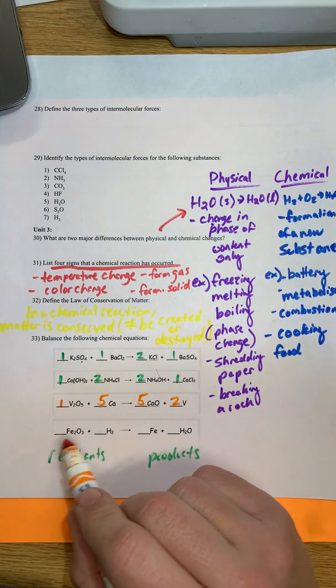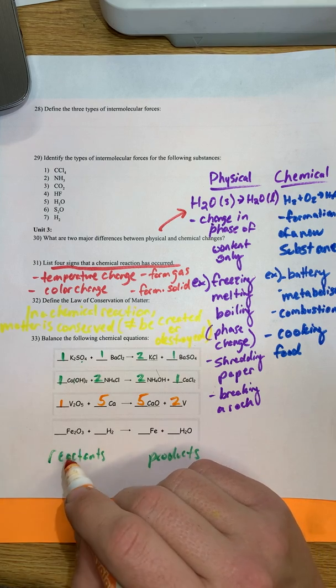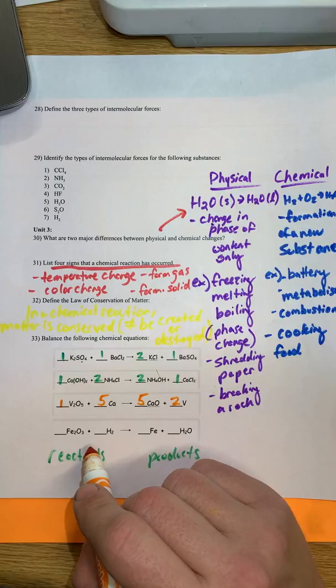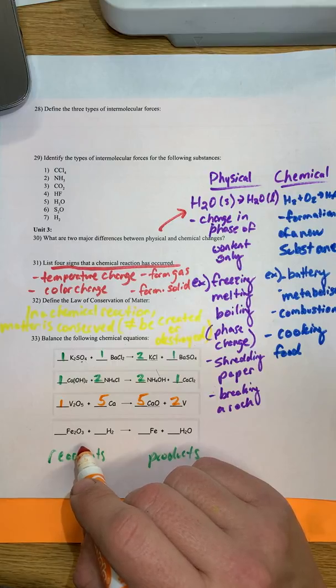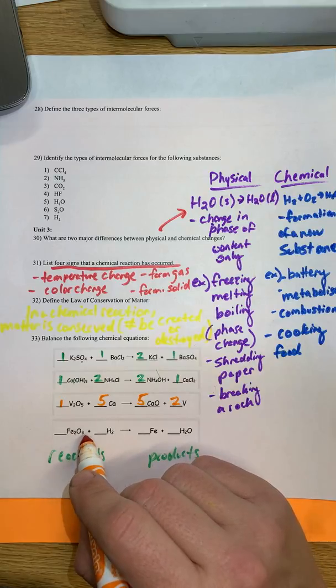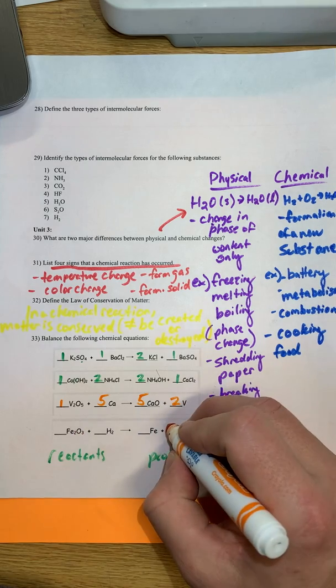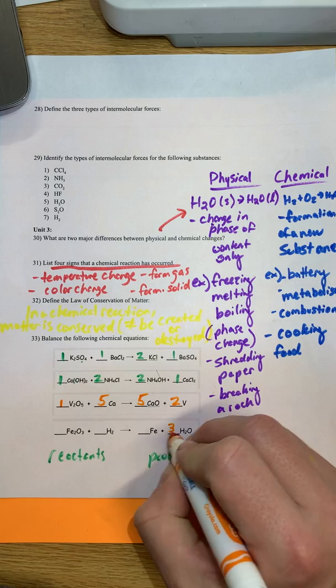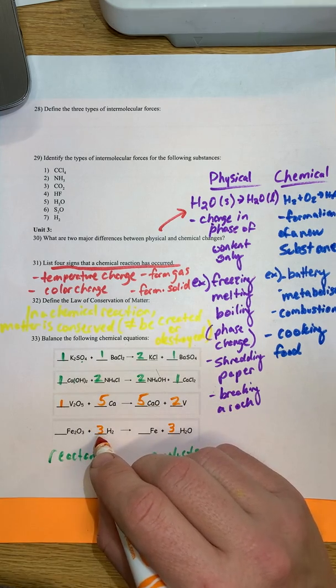Now for this last problem. I am seeing here that oxygens are imbalanced. So since there's 3 here, I'm going to put 3 here as well. And that gives me 6 hydrogens. So I'm going to put a 3 here to give me 6 hydrogens over here as well.